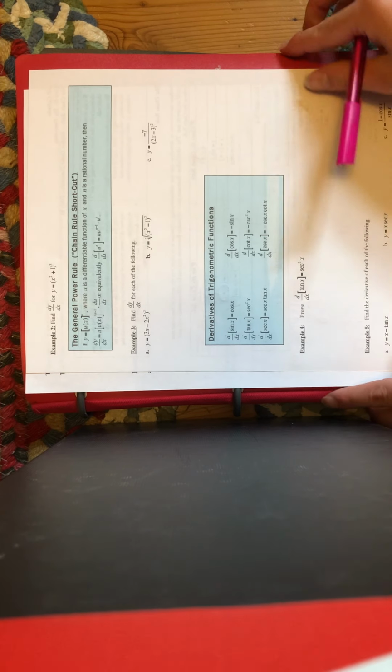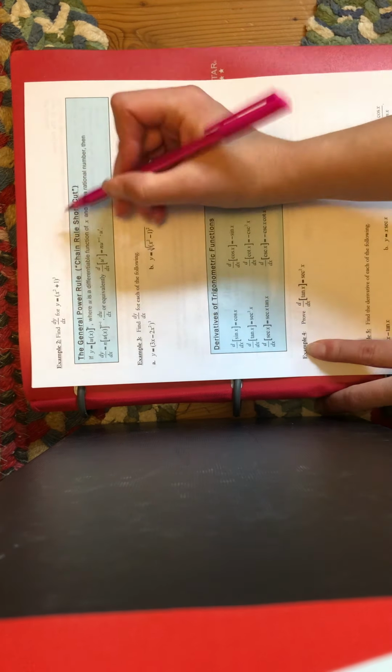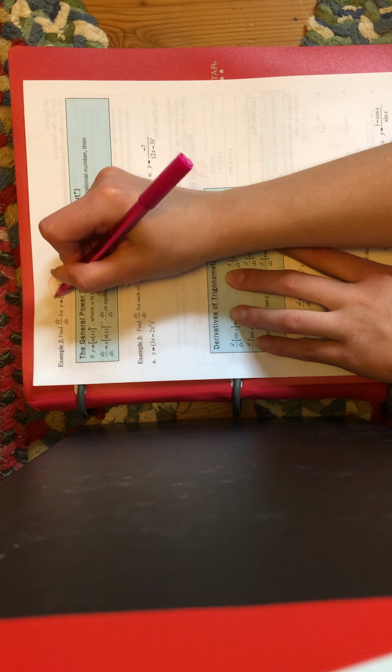Next, we're going to be looking at using this chain rule for an equation like this.